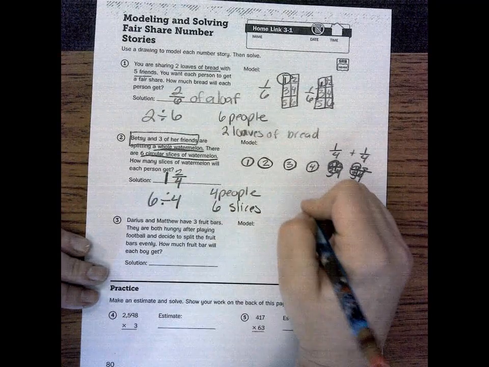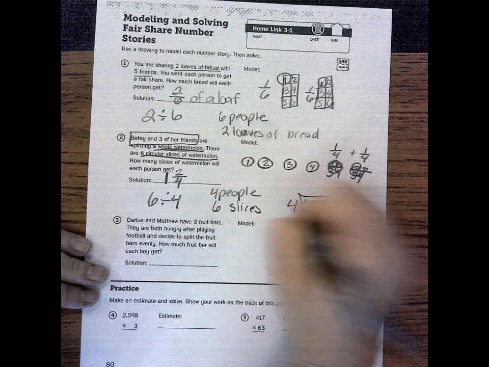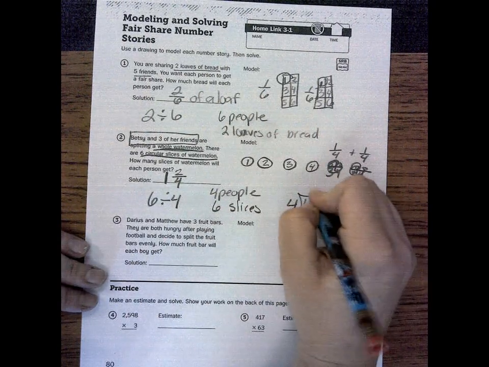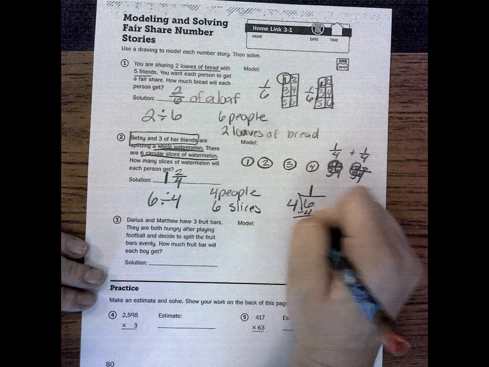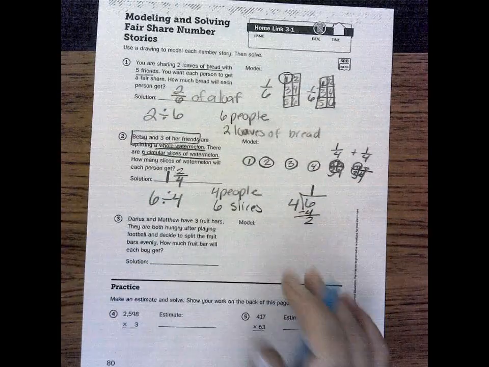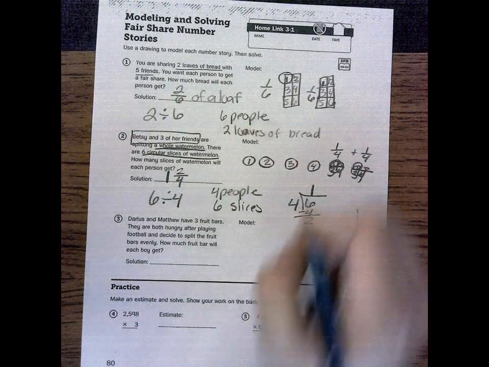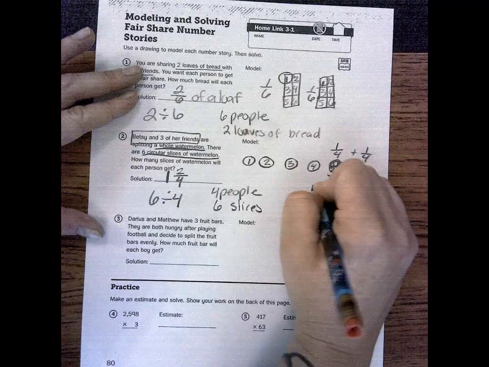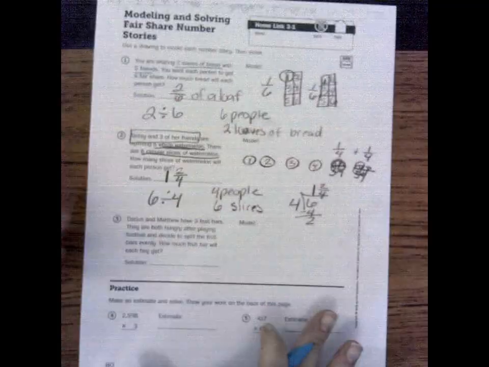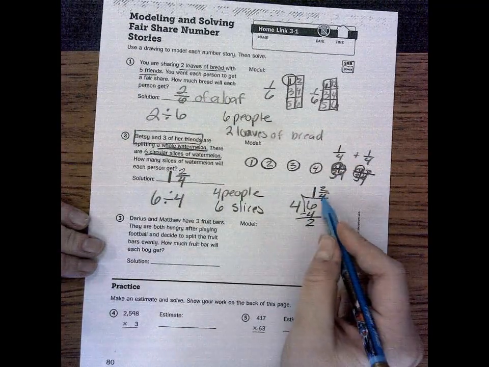Now, how would I do that as division? I have 6 divided by 4. 4 goes into 6 one time. Subtract. My remainder can be reported as a fraction because it's food and food can be split. So 1 2/4. 2 is the numerator and 4 is the denominator.